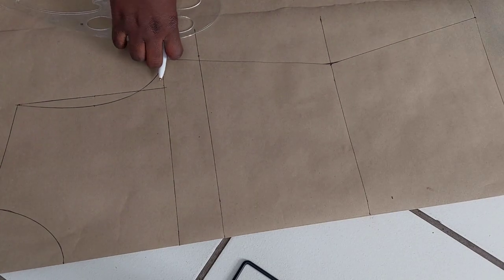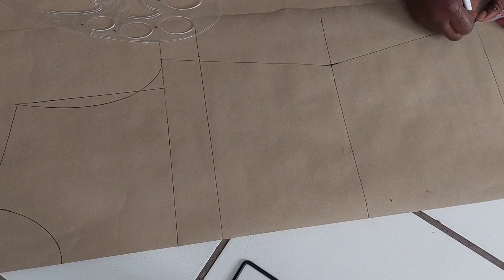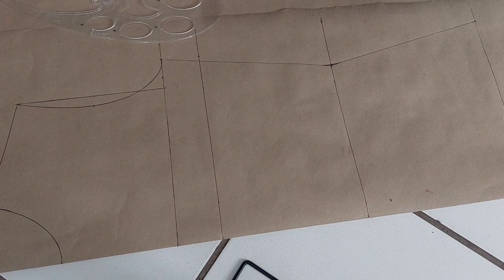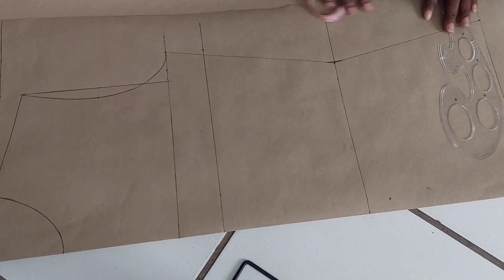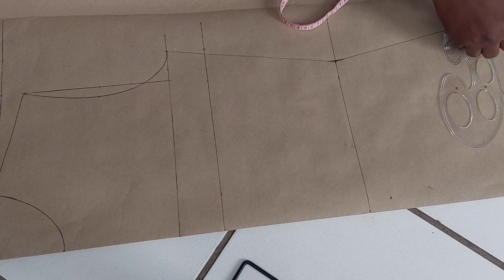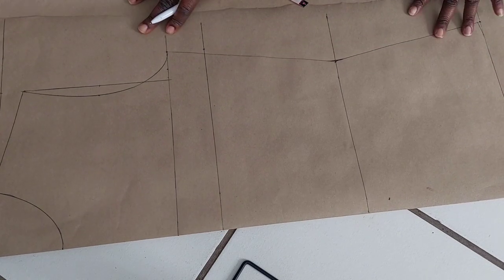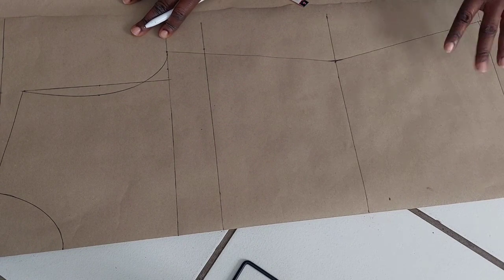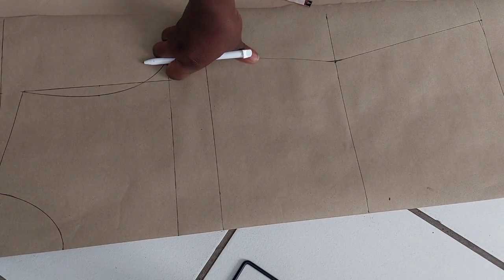Yeah, and there we go. Here, let me just come up a bit, an inch, just to have that curve effect. So yes, this is our front bodice. So let's move quickly to the back bodice.